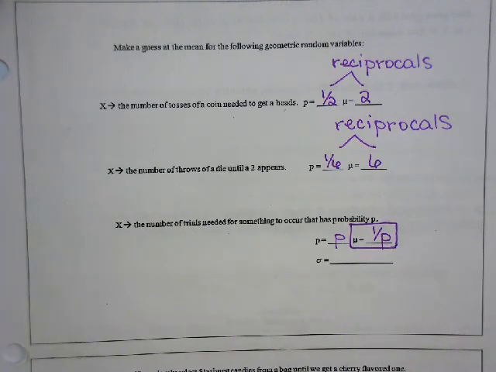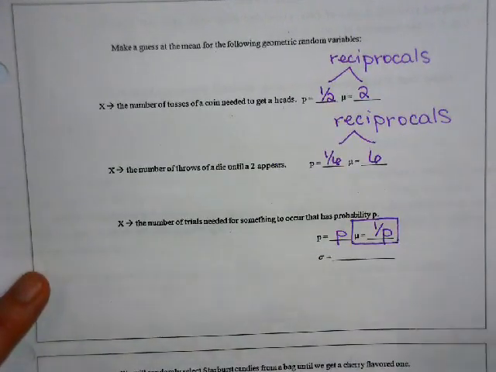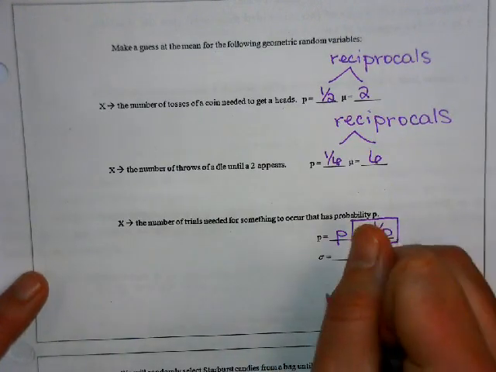The formula for standard deviation, I can't make you guess, so just trust me. It is the square root of 1 minus p divided by p squared.